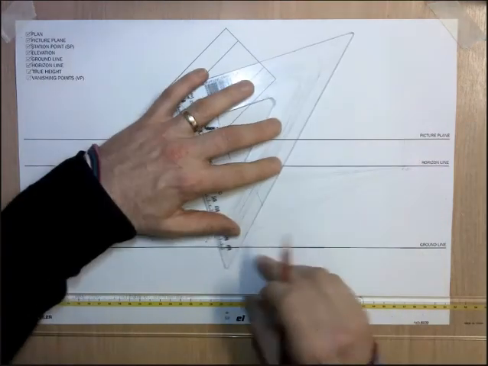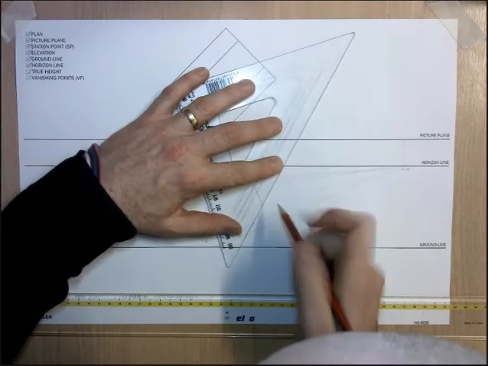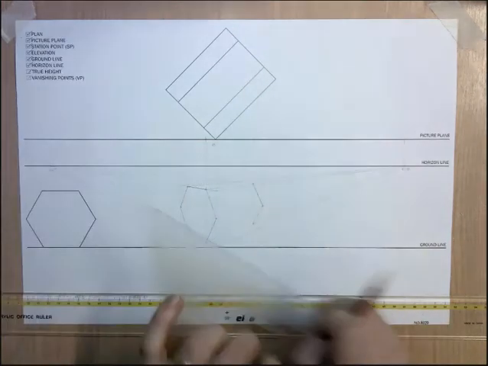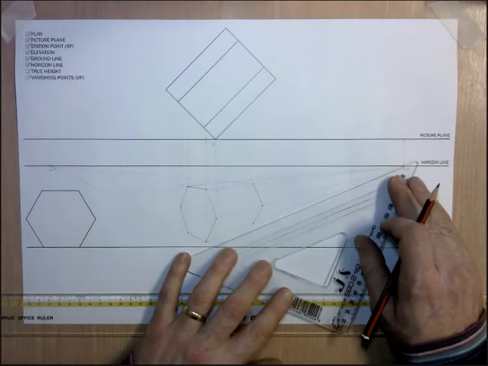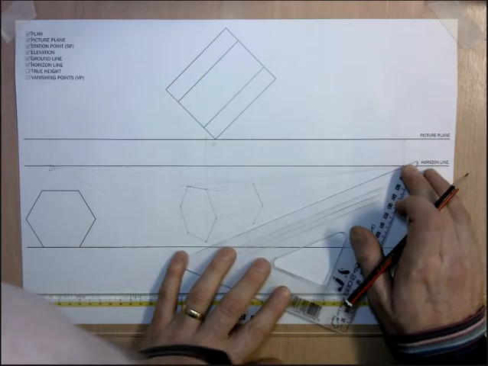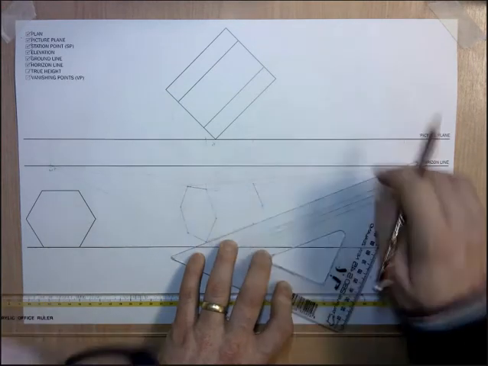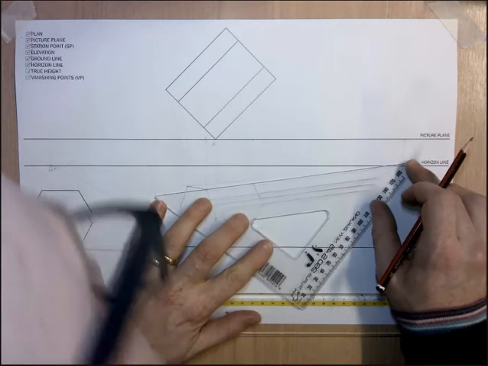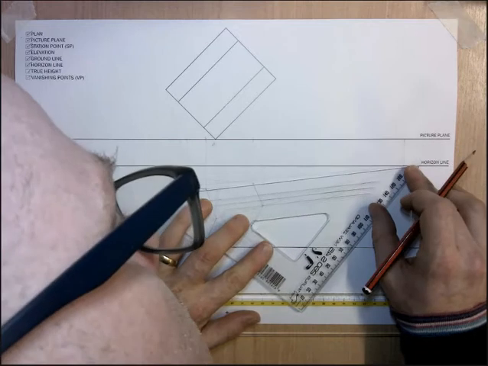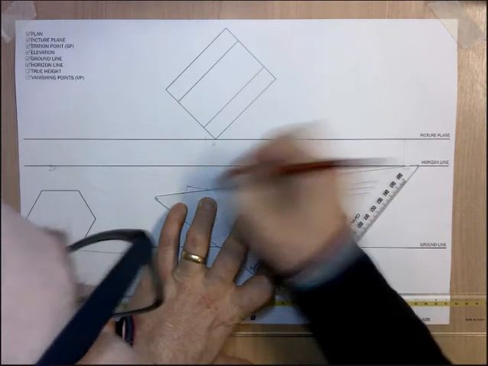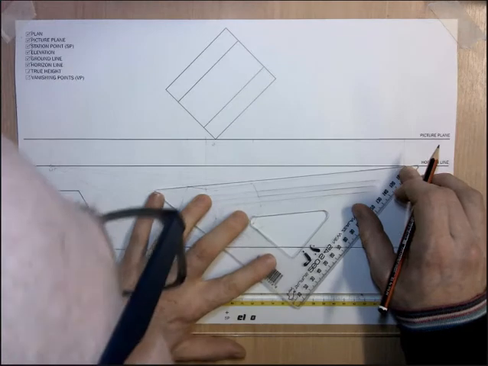Now I have been rushing this, so it's a little bit inaccurate at the top. I can see the lines aren't quite intersecting as I would expect them to had I been going a lot slower. But this is a nice little exercise here for learning 2-point perspective drawing.